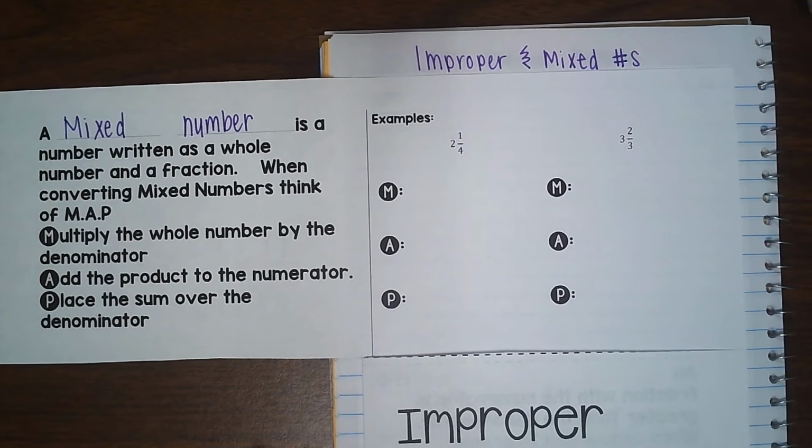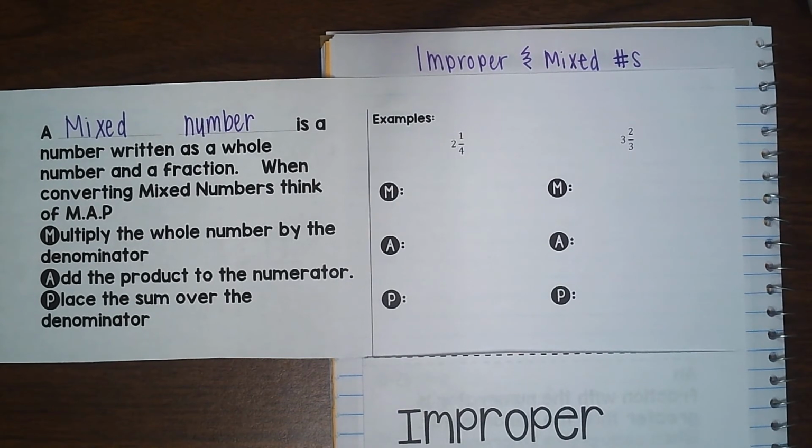When converting mixed numbers, think of MAP. M is multiply the whole number by the denominator. A is add the product to the numerator. And P is place the sum over the denominator. So we have a couple examples. The first one is 2 1/4.